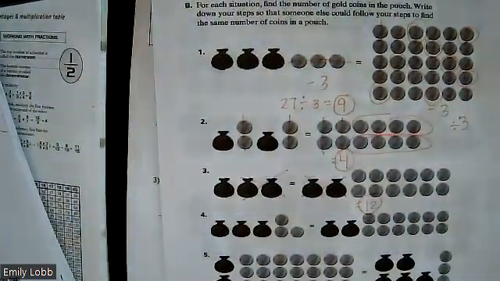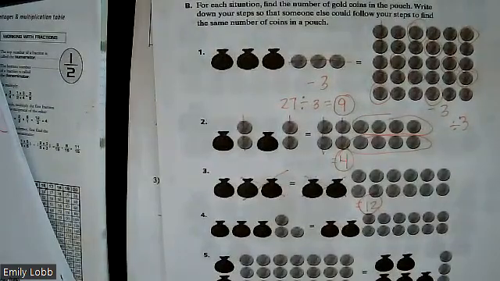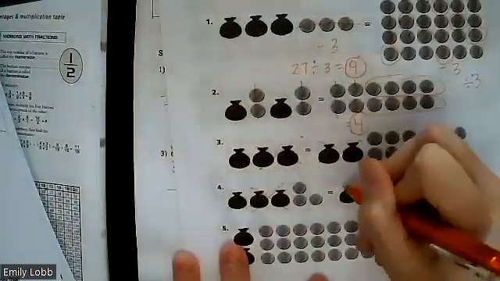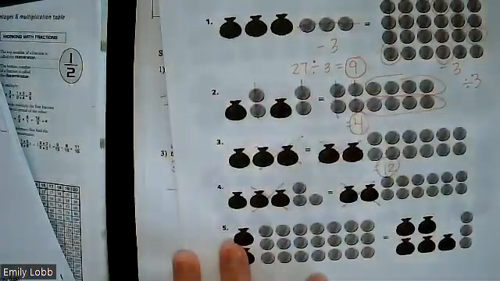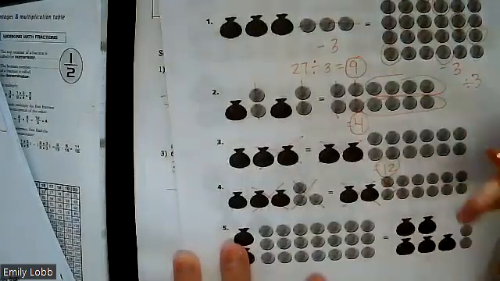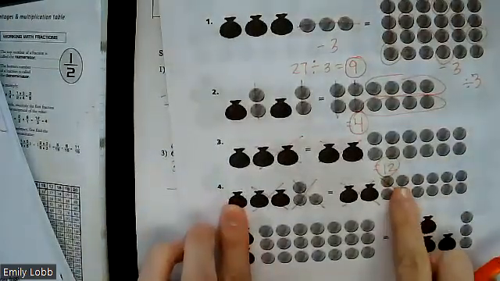All right. What can I take from both sides in number 4? 2 bags. And 3 coins. So if I take these 3 coins away, I'm left with 1 bag and how many?